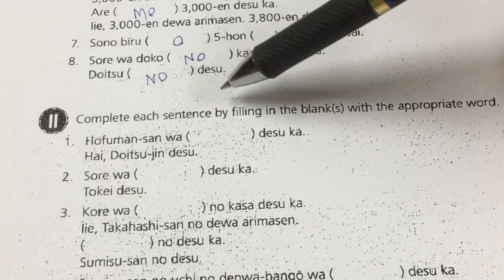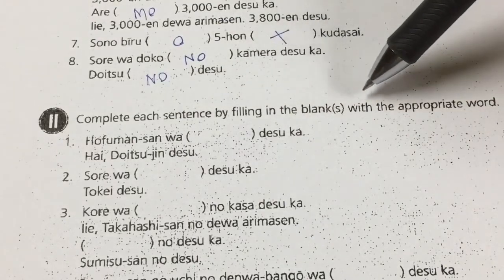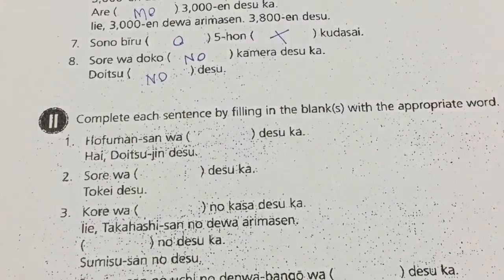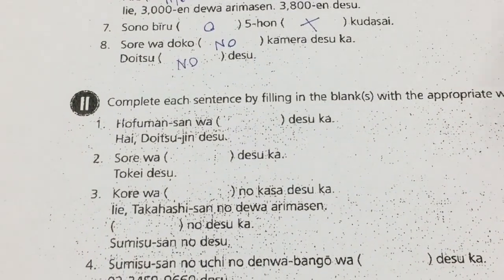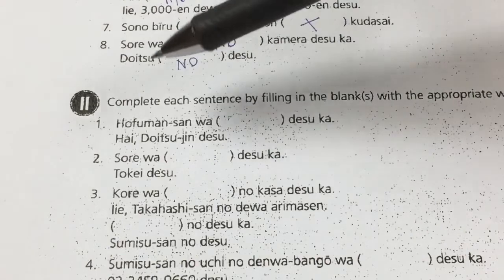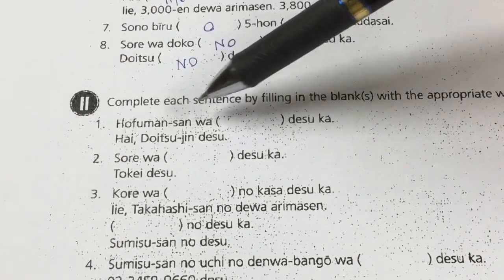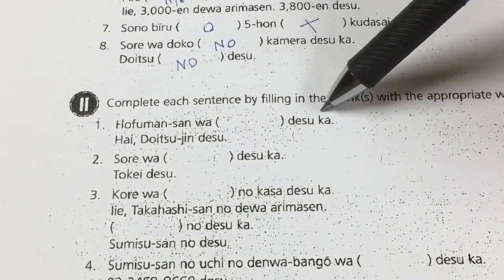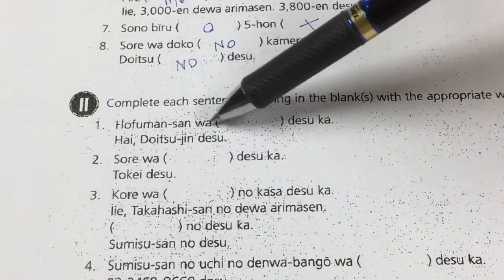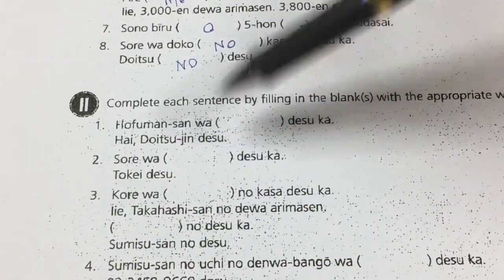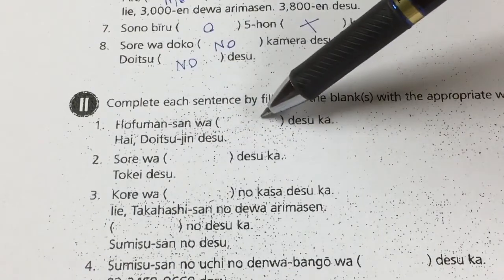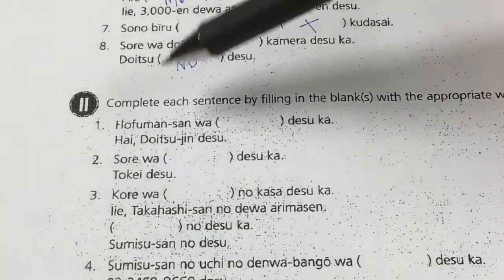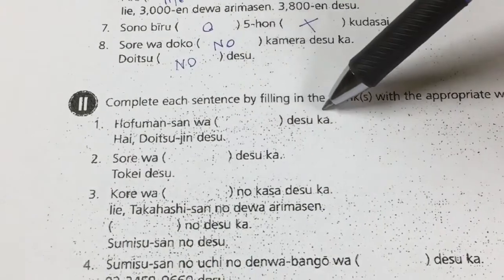Complete each sentence by filling in the blanks with the appropriate word. Now we're going to fill the blank with some word like question words or something. Let's see. Number 1, Hoffman-san. Hoffman-san wa ... desu ka? Now if you have a question like this, you need to read the answer first so you know what the question word they are talking about.